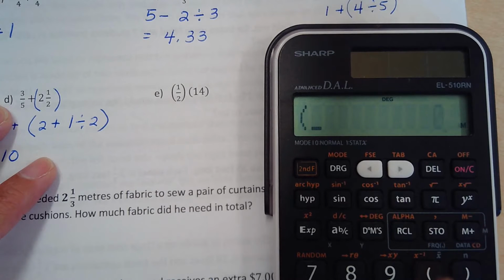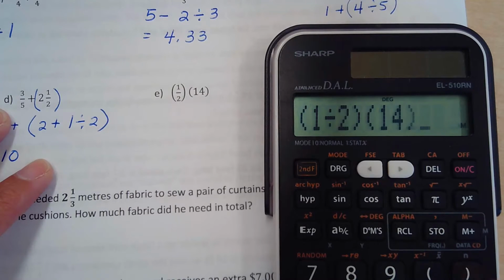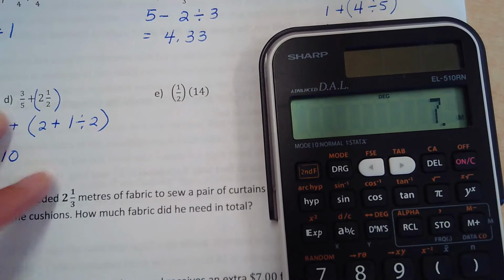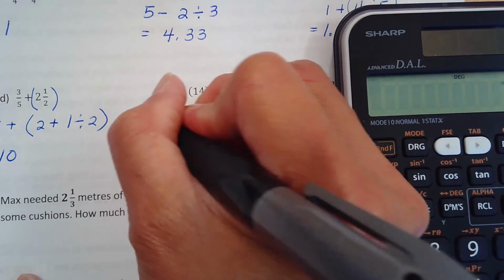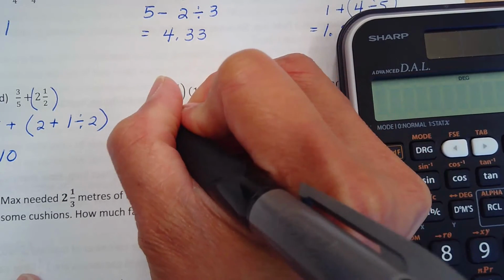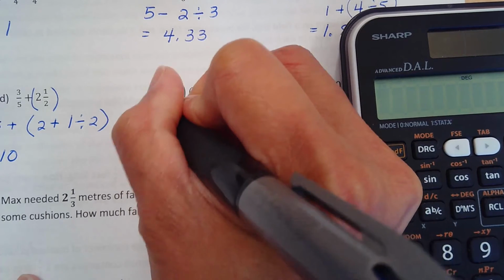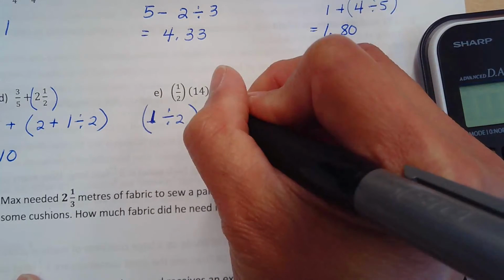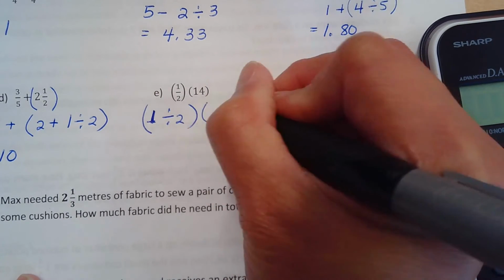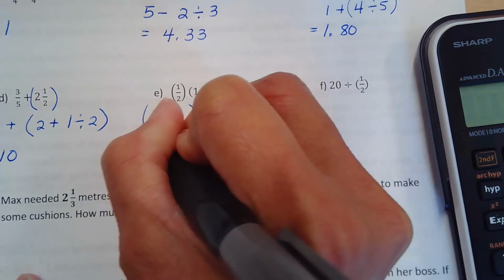Let's see if my calculator does that. Okay, so I go brackets 1/2, 1 divided by 2, and then brackets 14. Let's see if my calculator does it. Oh, okay, my calculator recognizes that brackets is multiplication. So this is going to be 1 divided by 2, times, or brackets, 14.